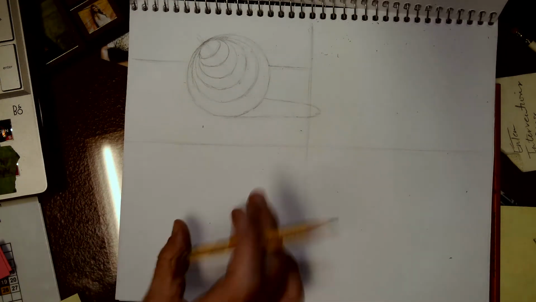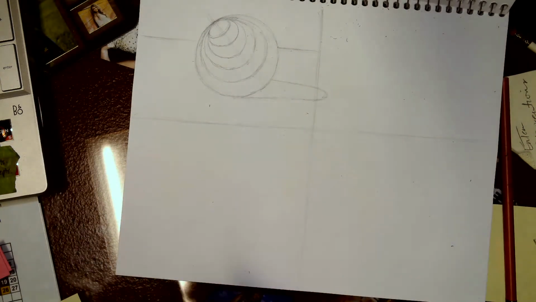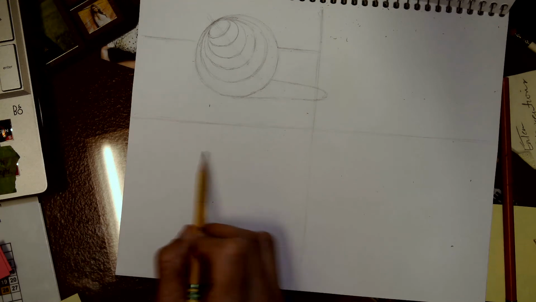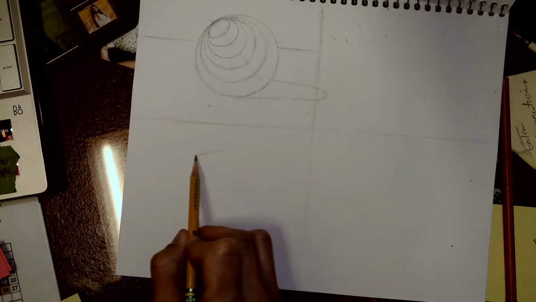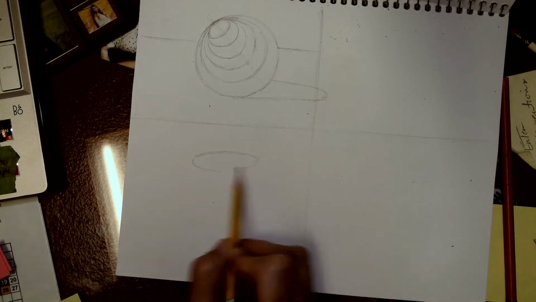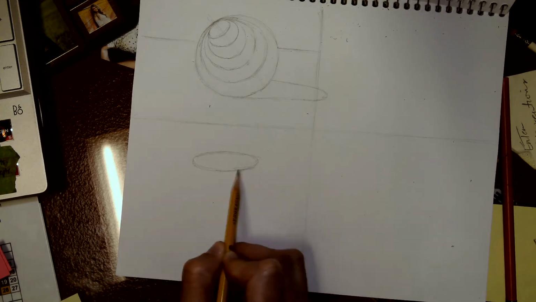I'm going to draw it right in the middle. If I'm a beginning student, if I'm an advanced student, I'm not going to do that. I'm going to organize it in layers. I'm going to start a cylinder with an oval.